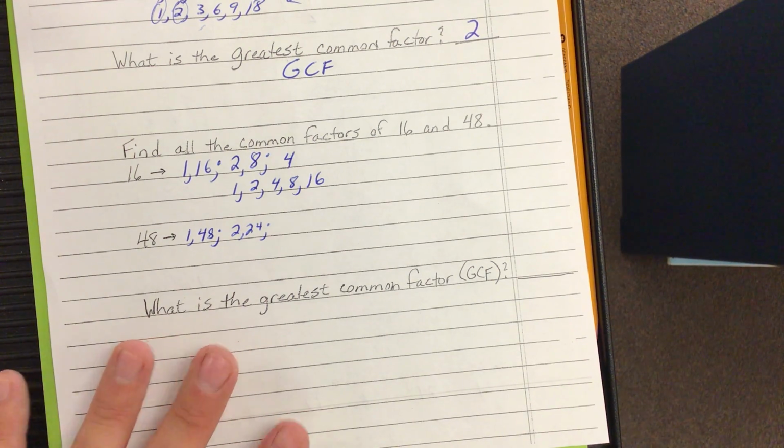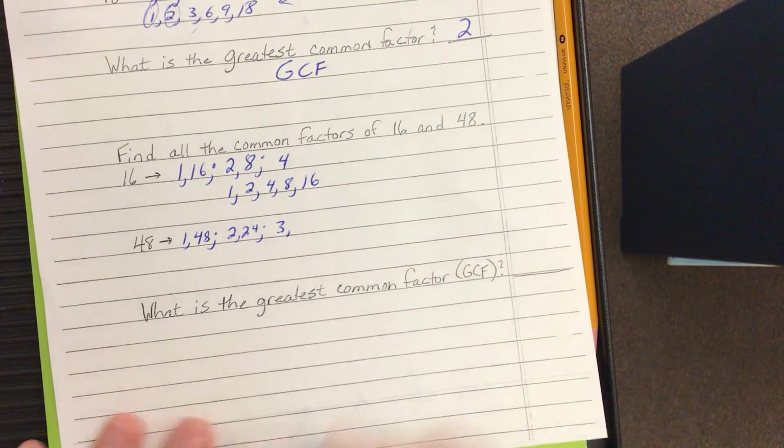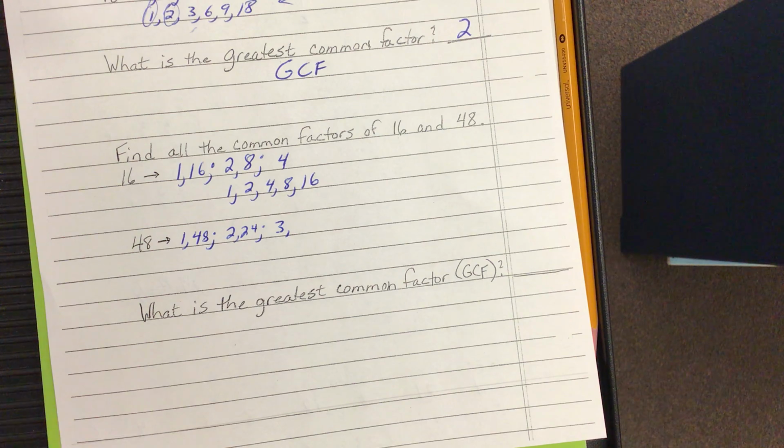This is another one, 3 and... 16? 3 times 6? Is it 7? It's gotta be 8 or 7. Let me divide it out. 48 divided by 3.